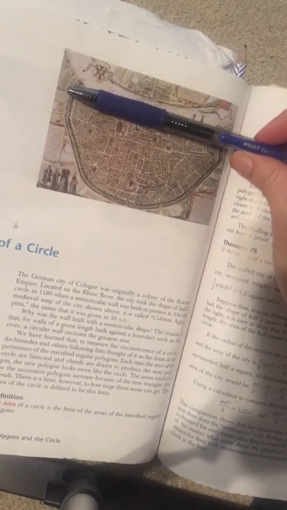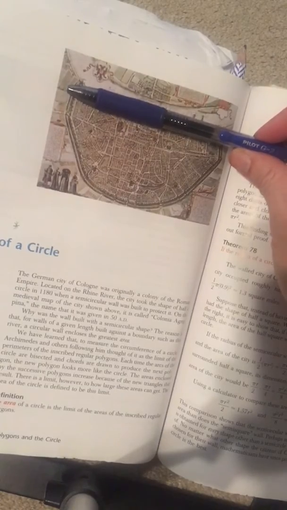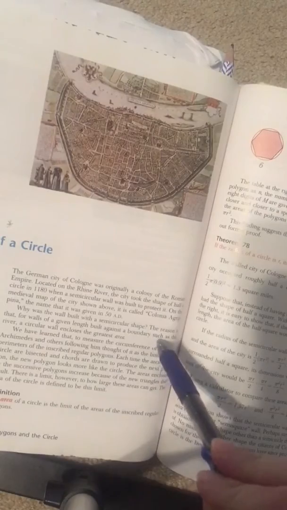So why was it built with a semicircular shape? Well, it turns out that if you have a certain boundary already set on one side, like a river, some straight line over here that you can't change, then for walls of a given length built against a boundary such as this river, a circular wall is going to enclose the greatest area.